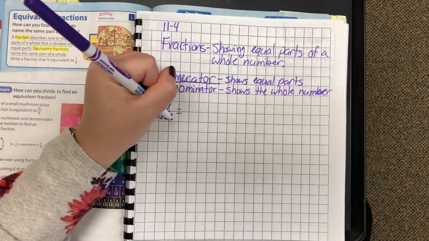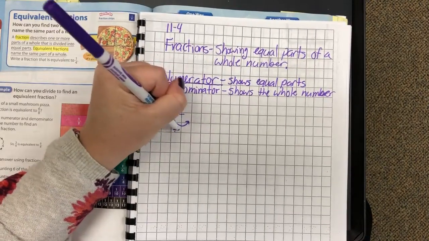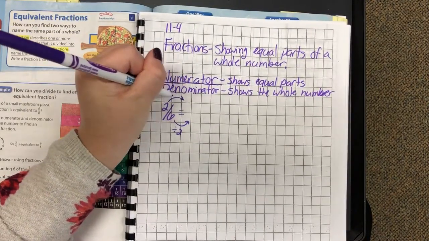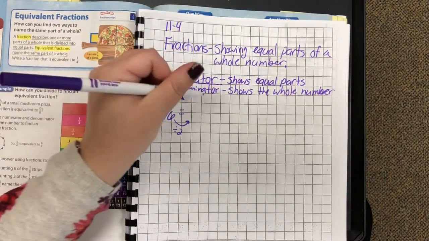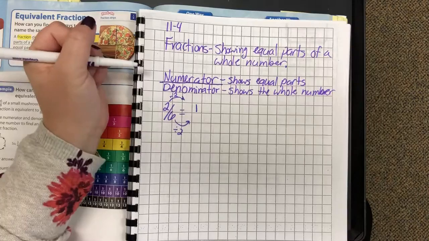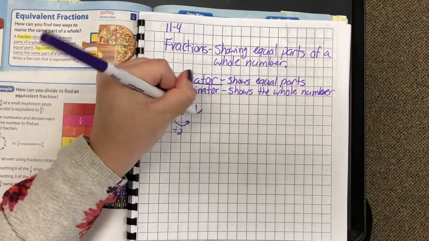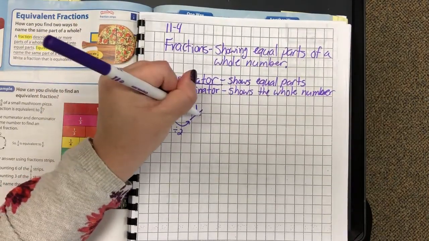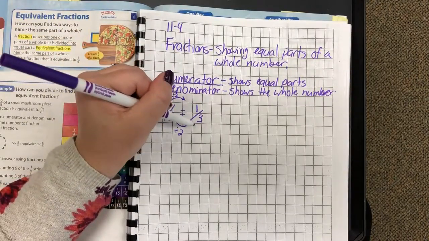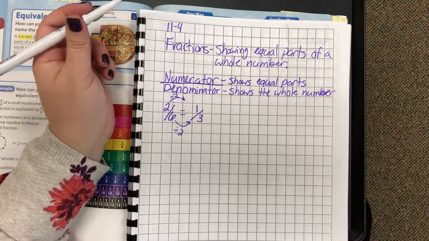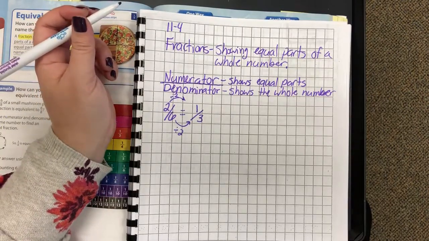So I'm going to be able to divide them by 2. 2 divided by 2 is 1. 6 divided by 2 is 3. So 2/6 and 1/3 are actually equivalent fractions.